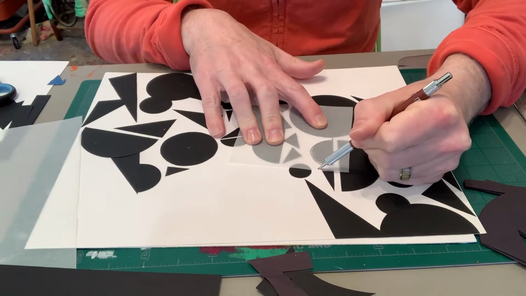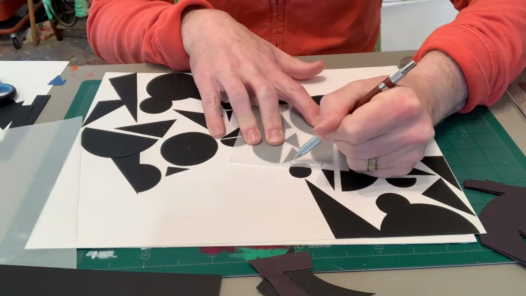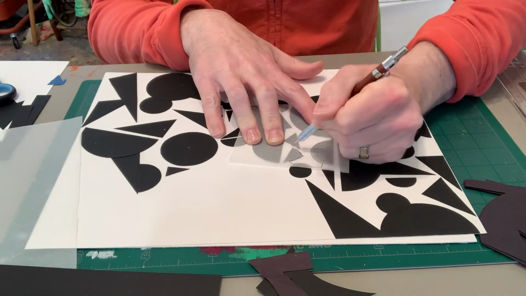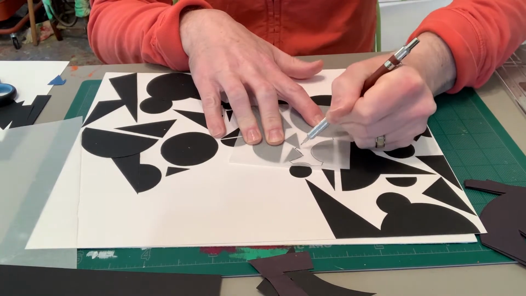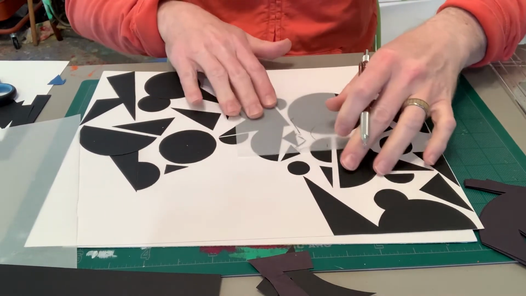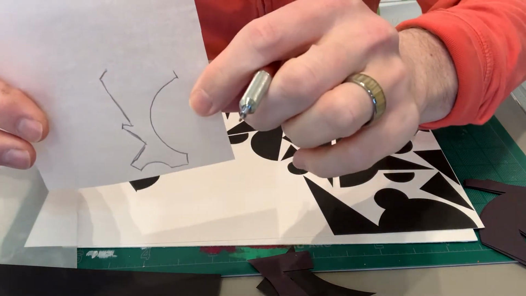Here's another gap I'll close. Here's another gap. I'll swing around. I'll close another gap wherever I want. So we're just using the general white space of the area to find interesting shapes. So you can see I've got a pretty interesting shape happening right here.